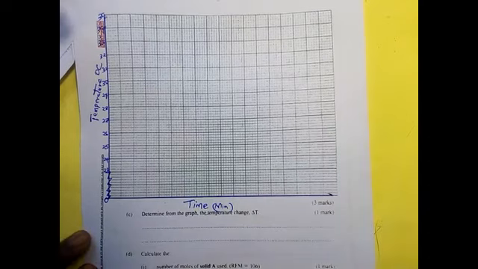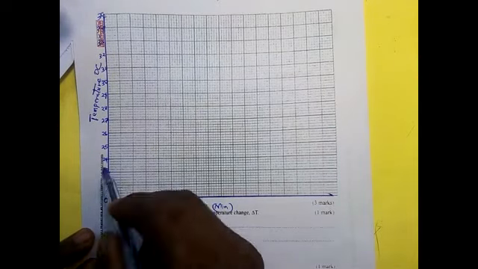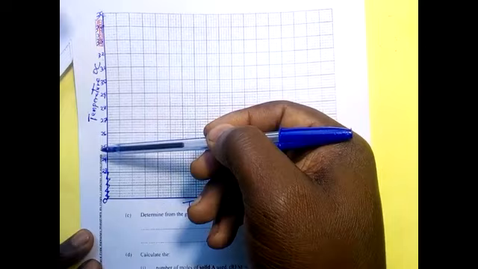So we have now labeled the vertical scale for temperature.